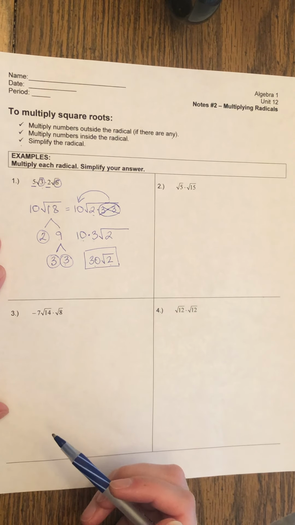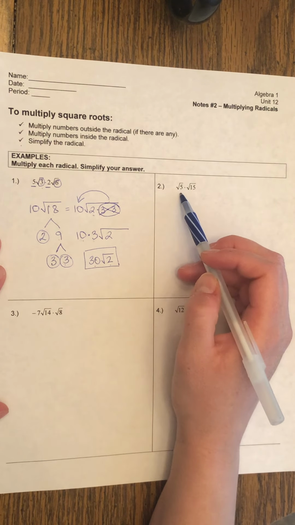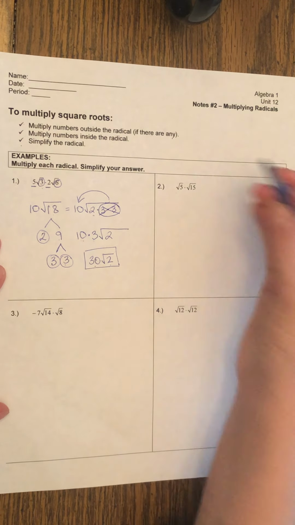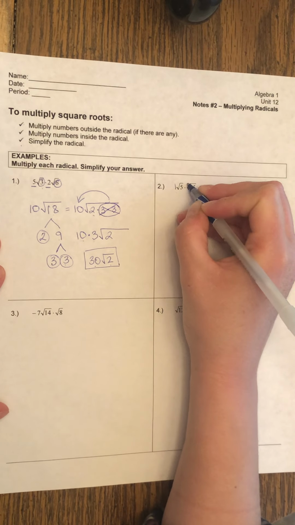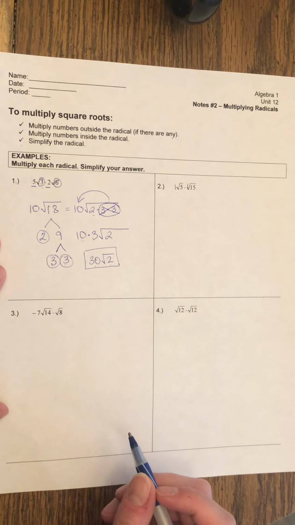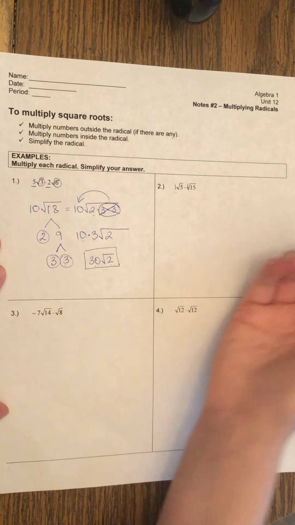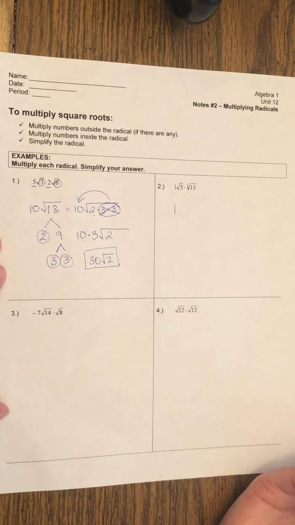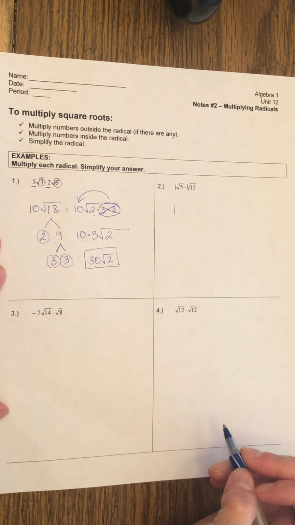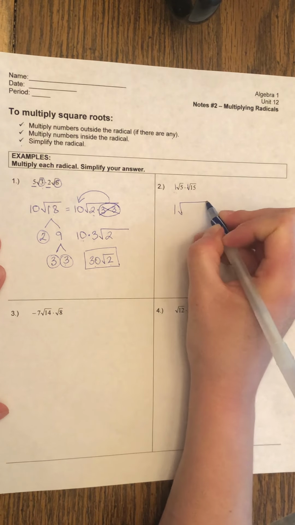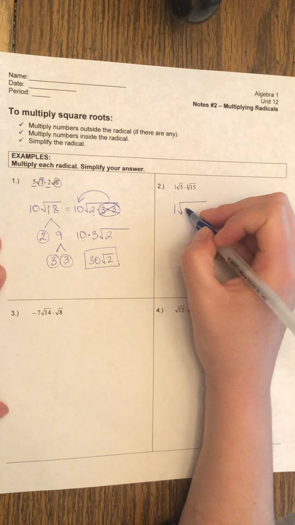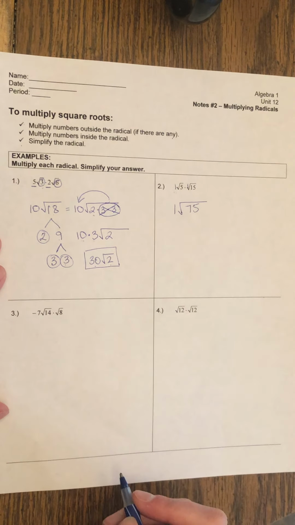So let's try another one. We have the square root of 5 times the square root of 15. So technically in front, there's a 1 and a 1, not 0 and 0. So 1 times 1 would just get me a 1 in front. We don't really have to write the 1 in front, but if you want to, you can. So inside the radical, I'm going to multiply 5 by 15, which is going to get me 75.